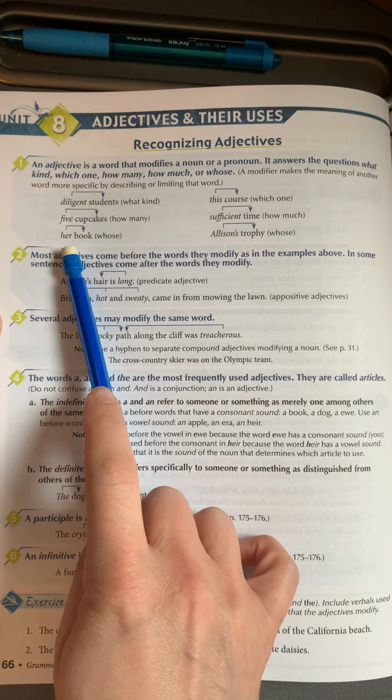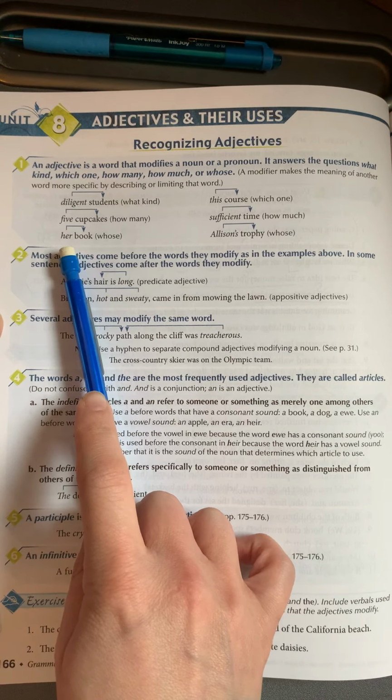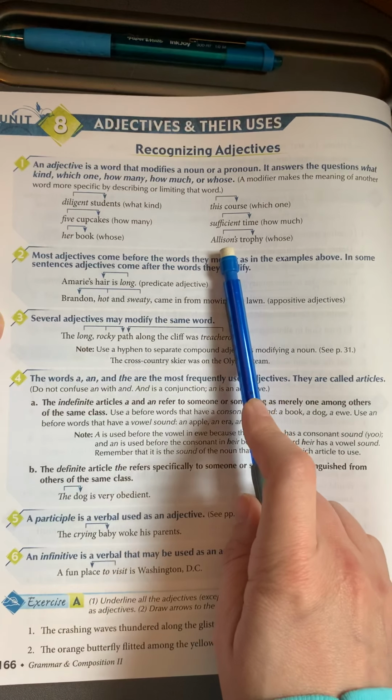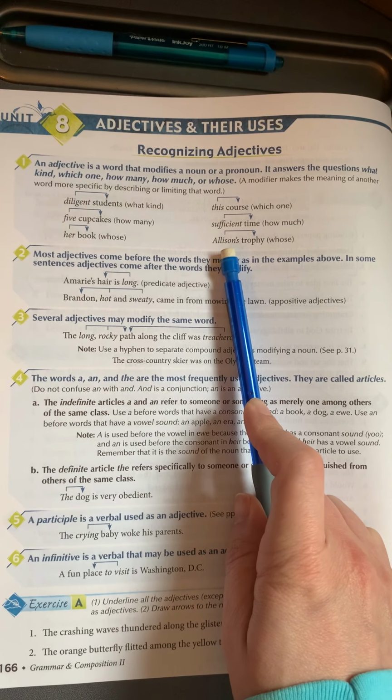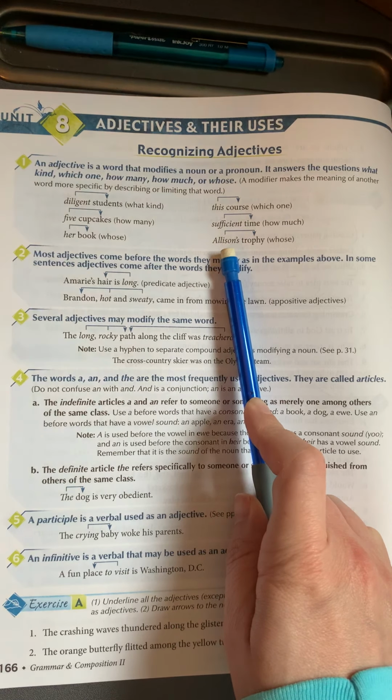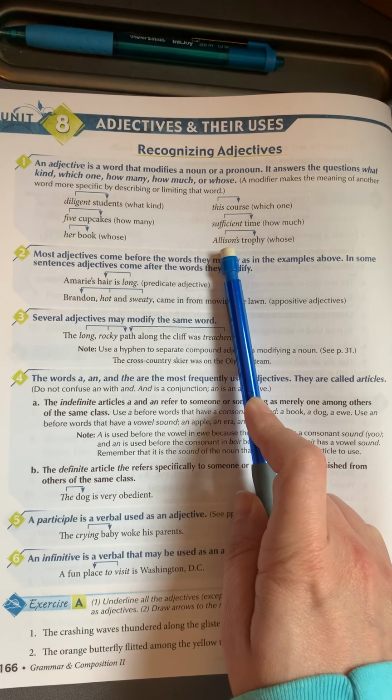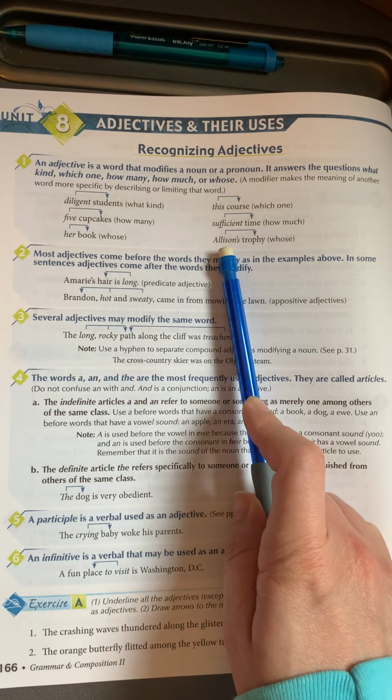The last one says whose. So you can have her book, his book, their book, and you can also have names, or it says children's books. When you see that apostrophe S added on to the end of a noun, it changes it to an adjective.